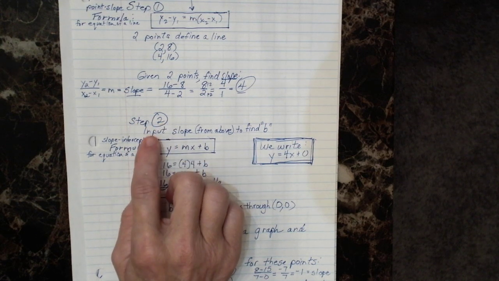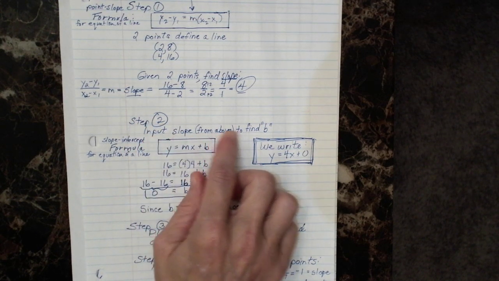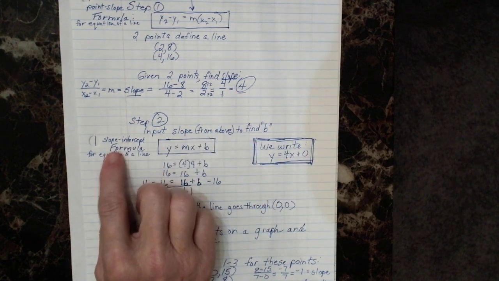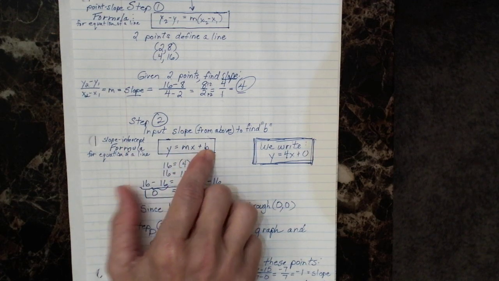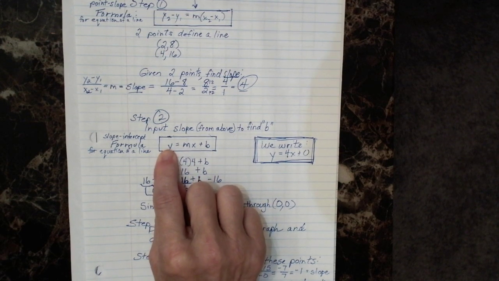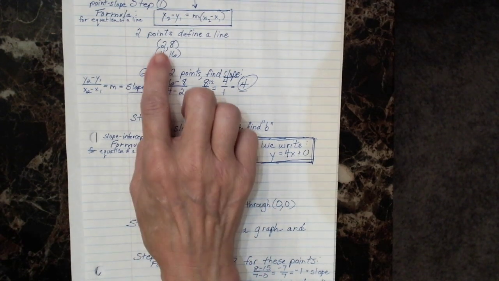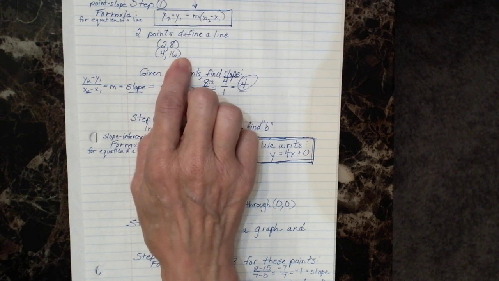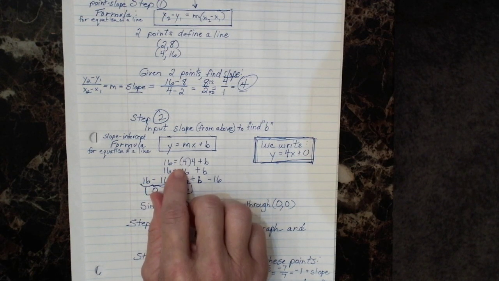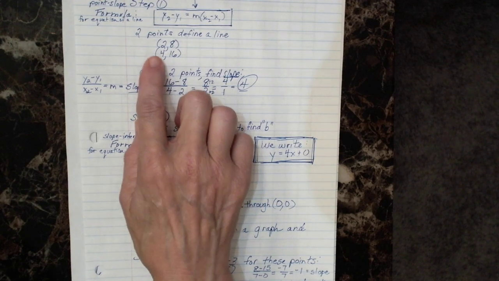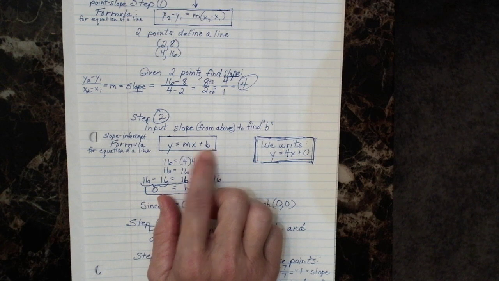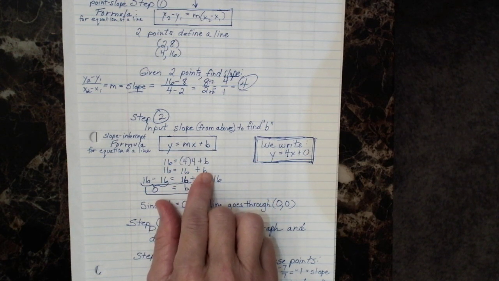The next step, step 2: input the slope from above to find b. So we have our slope. The slope-intercept formula, the intercept being b, which is what you're trying to find, will have these 3 filled in with a value. So I chose this point. You only need 1 point to move ahead. So 16 equals, the slope is 4, and then the x value here is 4, plus b. So we filled that in. 16 equals 16 plus b.